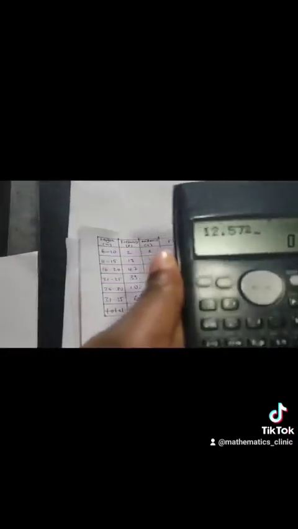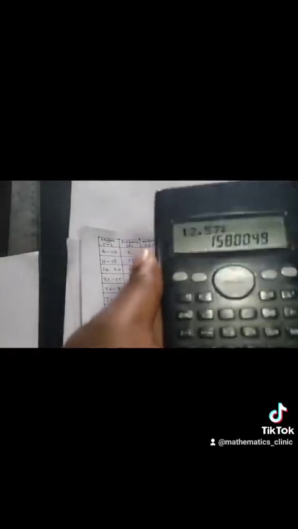What we have now, we are going to say 12.57 squared. 12.57 squared, we are going to get 158. All right. Now we have also done with that data. The next thing that we are going to do is to find the product now for the frequency times what we have found here. So it is f times that.